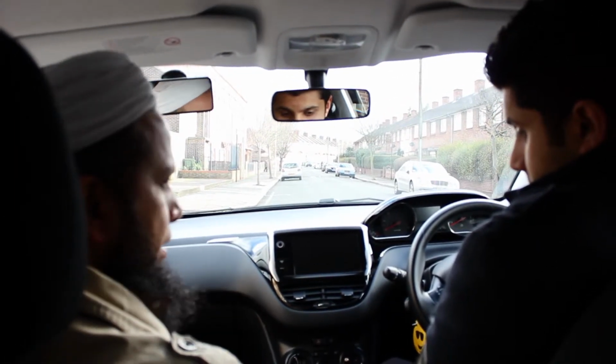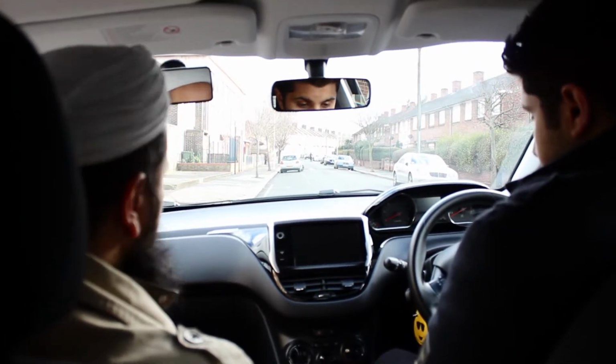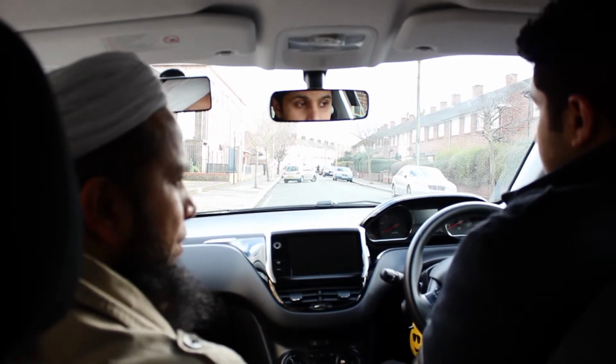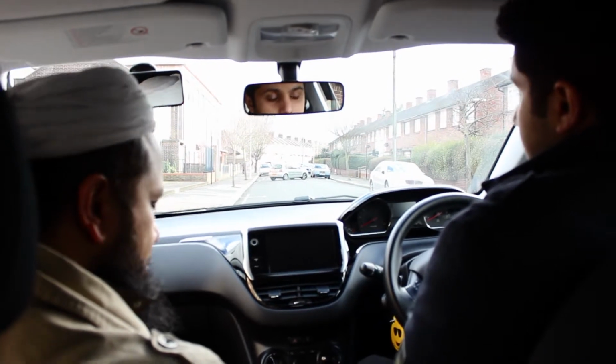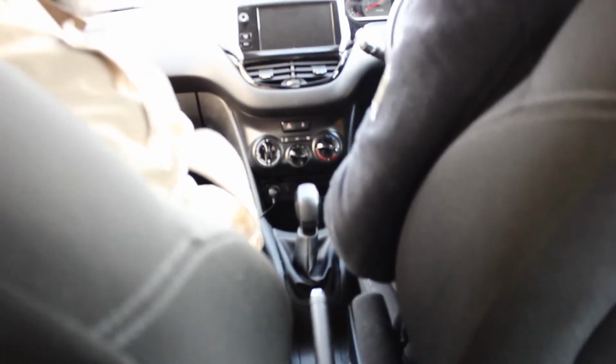Let's try to do the corner reverse. Right. I will talk you through for the first 2-3 attempts. So you just relax and try and listen to me. Now before you start the engine, do you remember what you have to do? You check that the handbrake is on, yep, and the gear is in neutral. In neutral. Yep. Now you can start the engine.